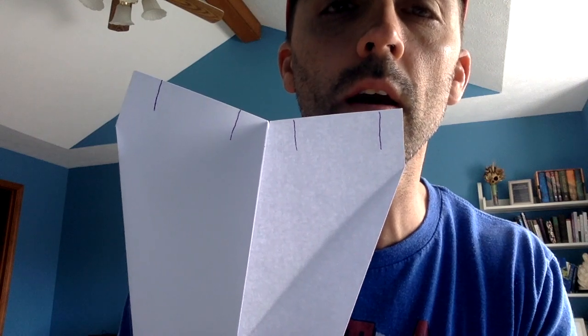Now the experimentation part comes up because we're going to affect how the plane flies by making flaps in the back of the plane. So to do that, I think I'll draw lines first to show you what I'm doing. My flaps are going to be about 1 inch wide and 1/2 inch in depth. So I'll show you what these lines look like. Here's the back of my plane. Here are the lines. Okay, I'm going to cut on those lines.